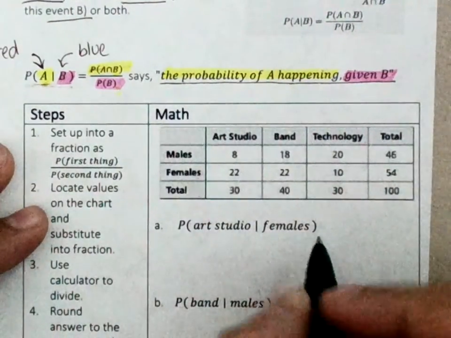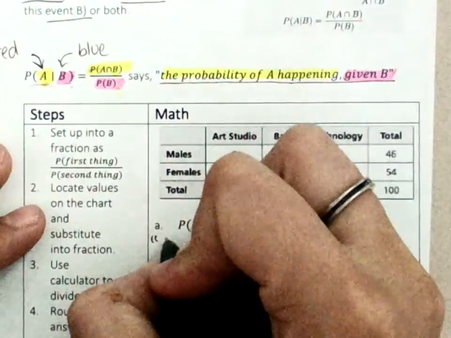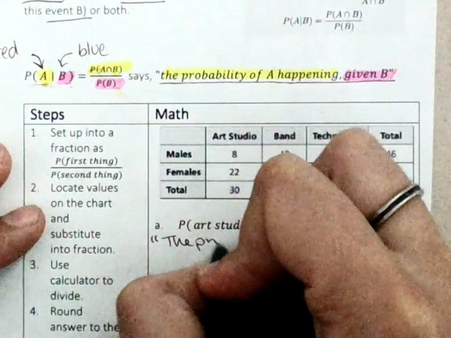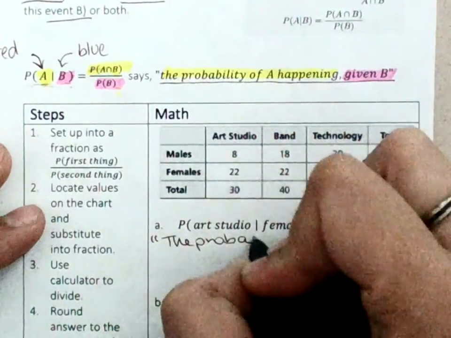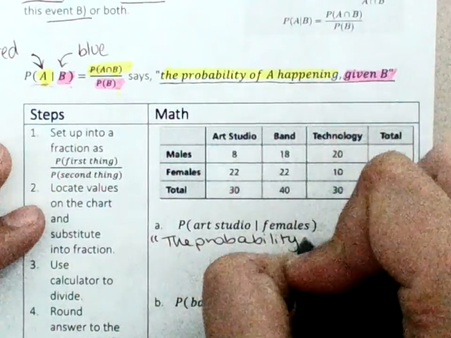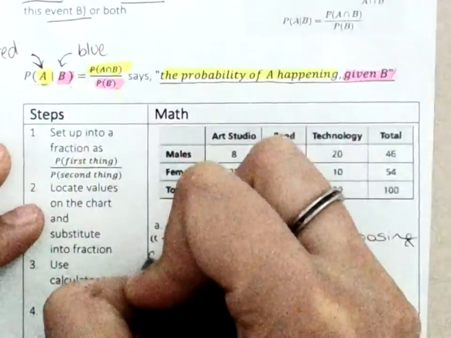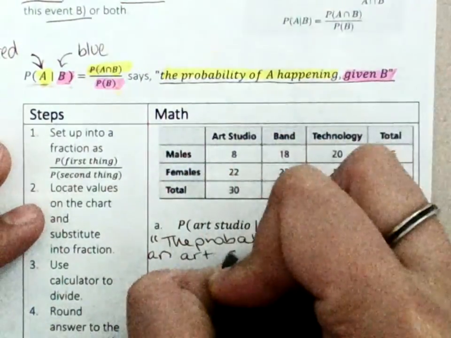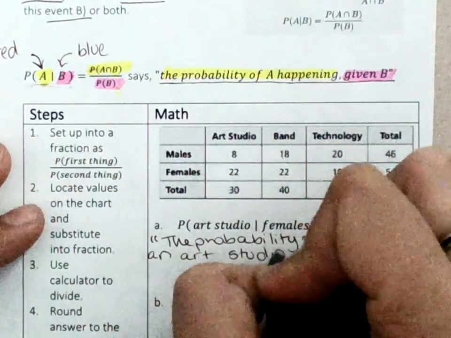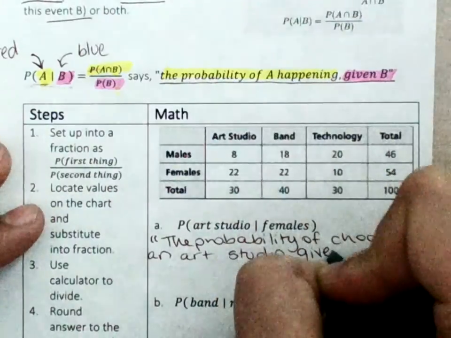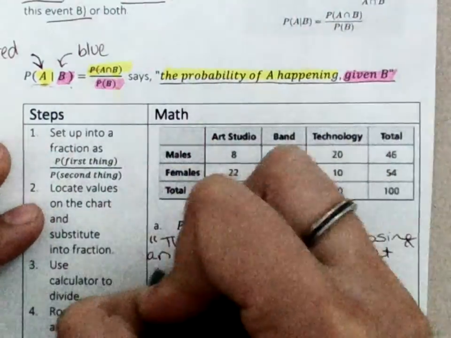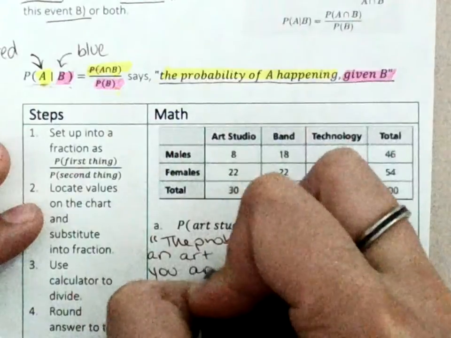So if we were to write this in a sentence, the probability of choosing an art studio given that you are female.